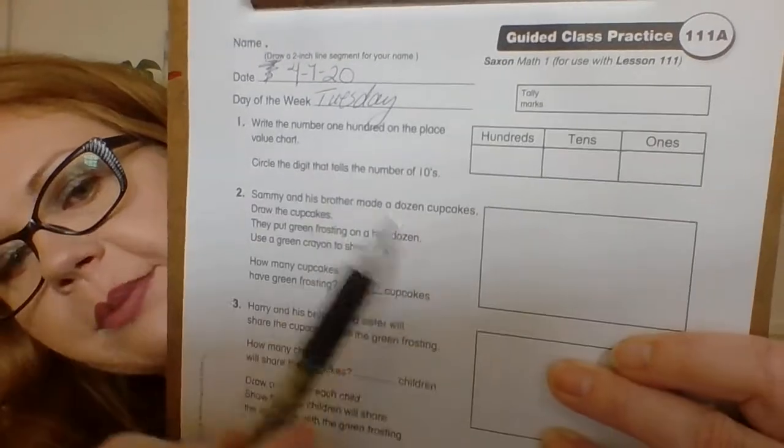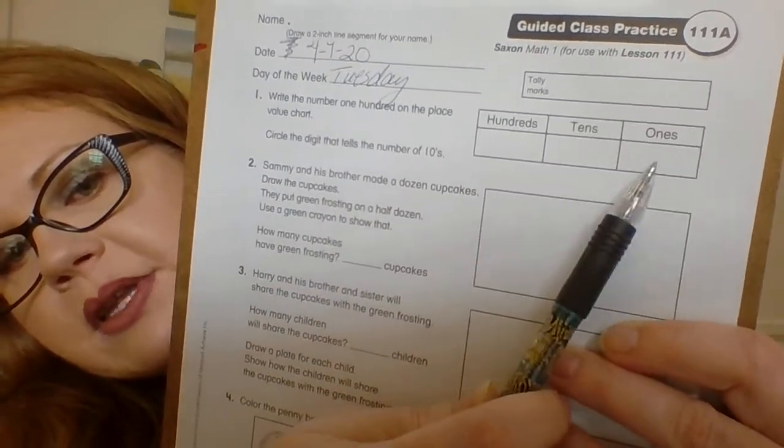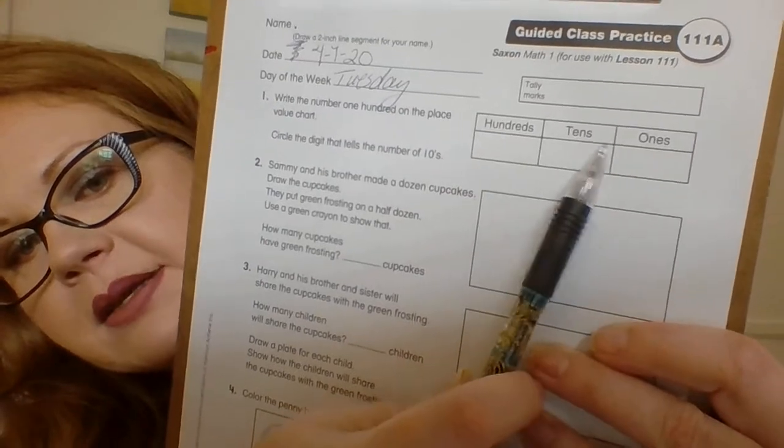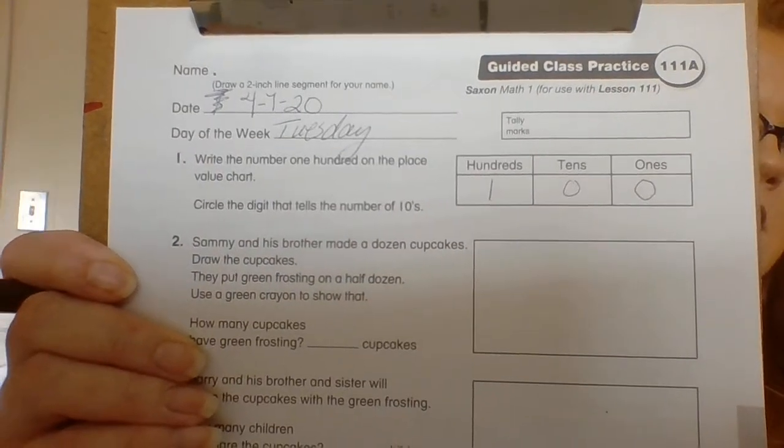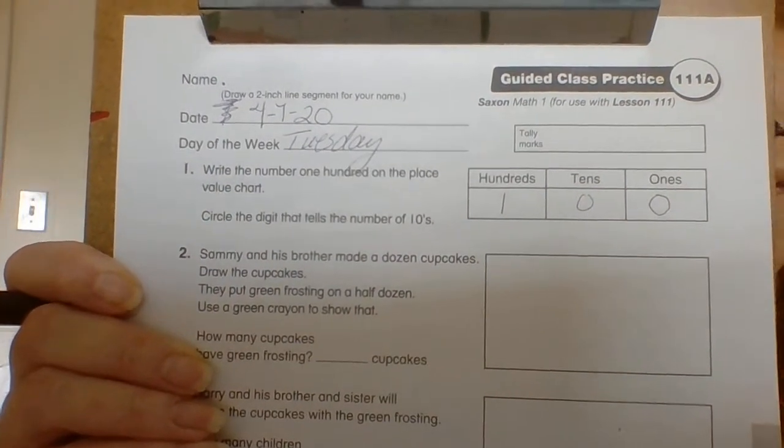All right, so now number 1 says write the number 100 on the place value chart. Okay, so write the number 100 on the place value chart. Okay, so see, we've got a place value chart right here, just like on our student of the day board. Okay, we have a hundreds place, tens place, and a ones place. Okay, so if we're going to write the number 100, we have 1, 0, 0. Okay, so see, yours should look like this. So you've got 1, 0, 0. That is the number 100.